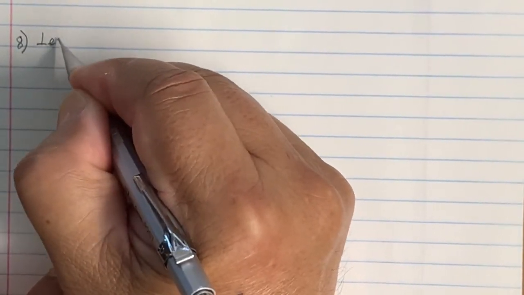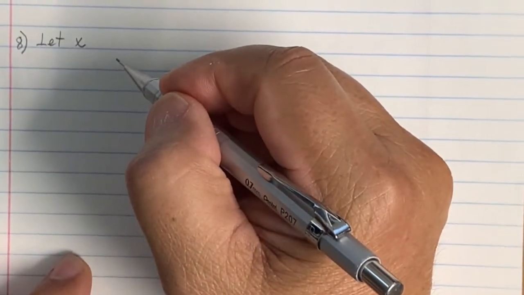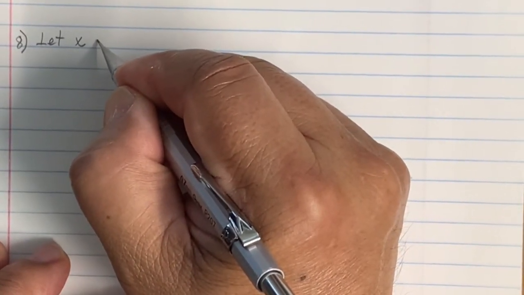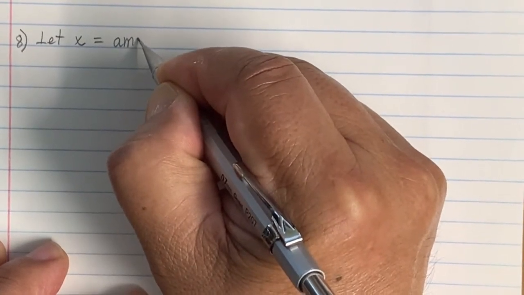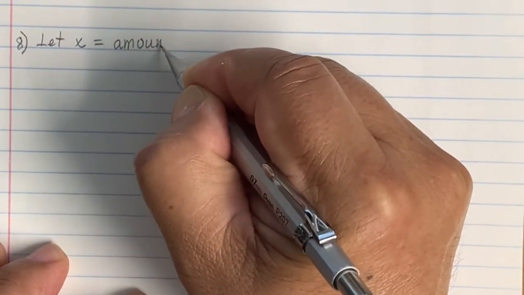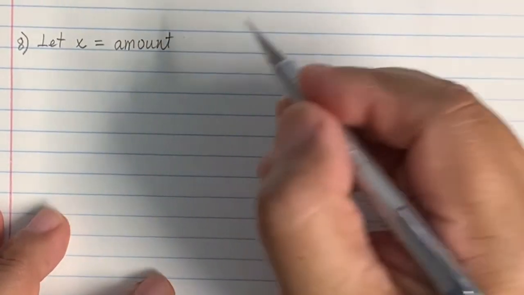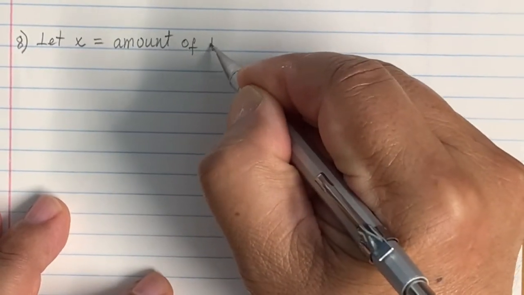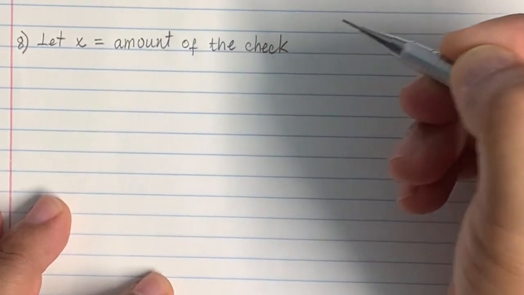So we need to let X be the amount of the check that you forgot to record, right? Okay.